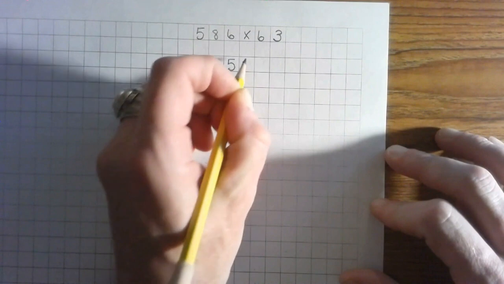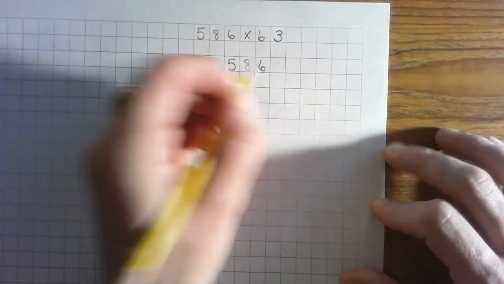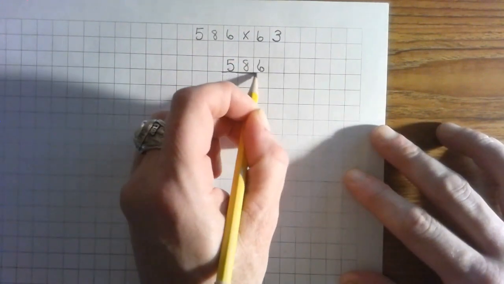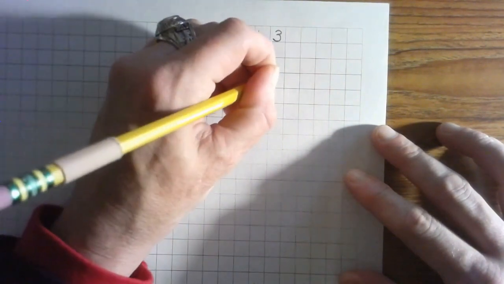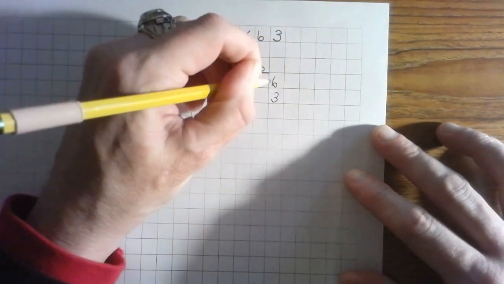So we'll start by making the lattice box. We go 3 across and 2 down.